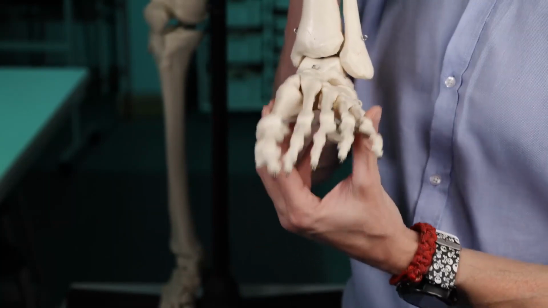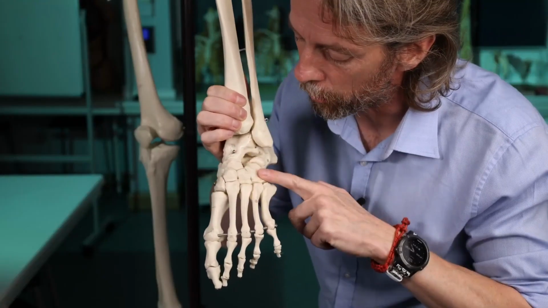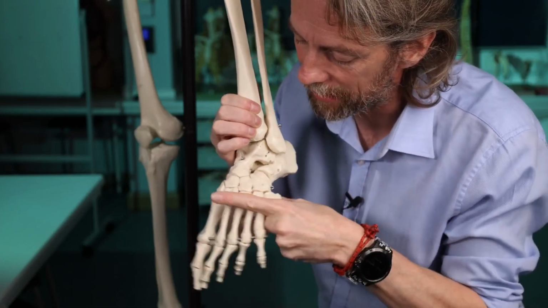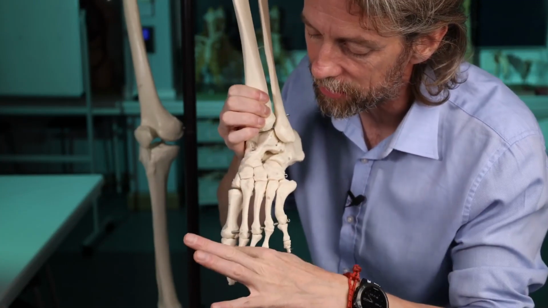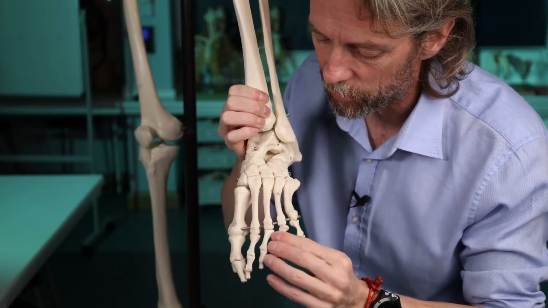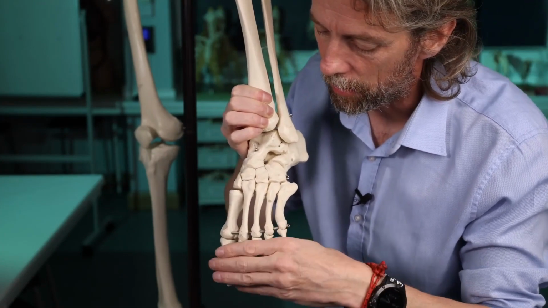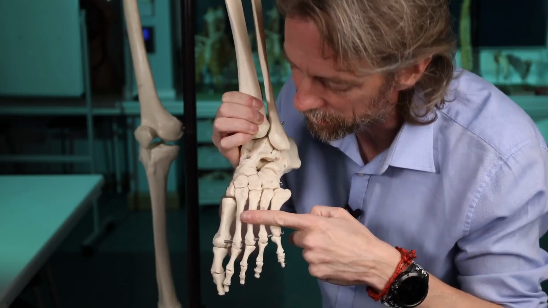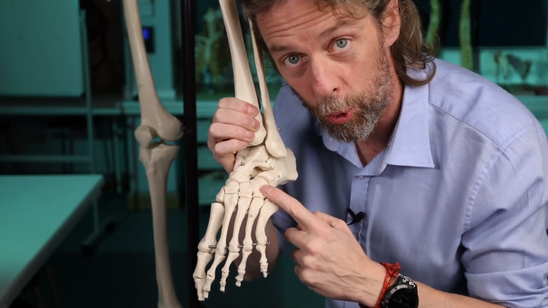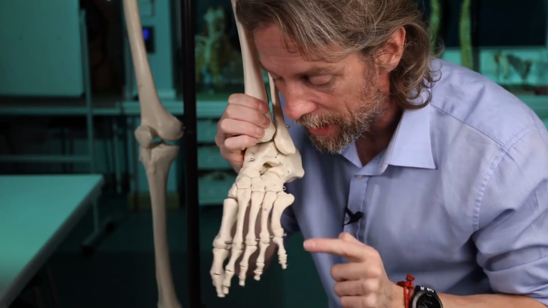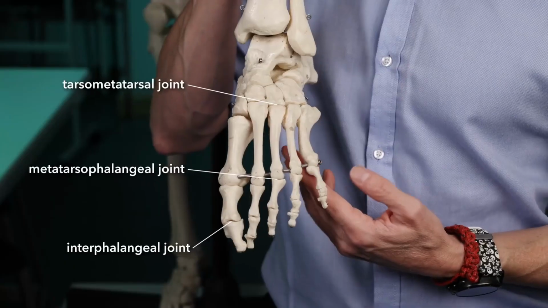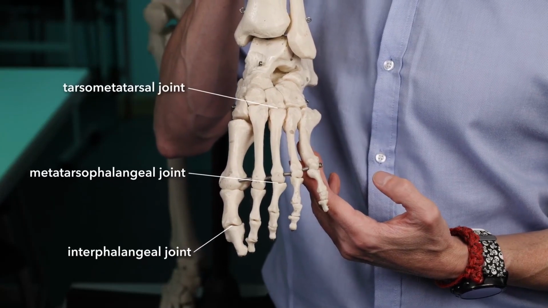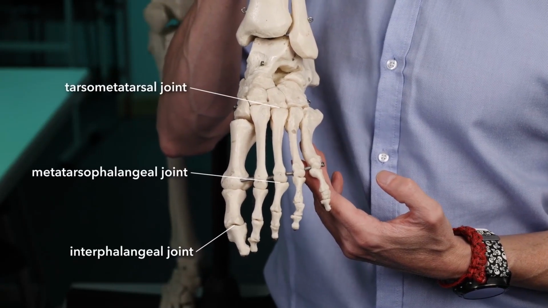And then, just like the hand, if these are the tarsal bones, these are the metatarsal bones here in this row, and these are the phalanges. So between the tarsal bones and the metatarsal bones, we have the tarso-metatarsal joints. And then between the metatarsal bones and the proximal phalanges, we have the metatarsophalangeal joints.